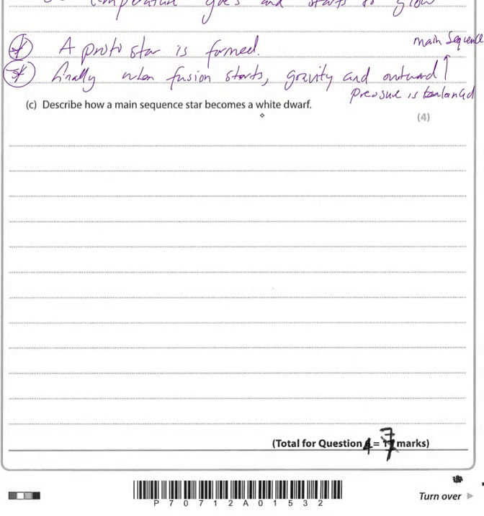So I'll just put it there for you to see what is going on. So after a main sequence, if the star is like our sun, then it's going to go into a red giant. Okay, after red giant, it's going to go into a planetary nebula, and then it's going to go into our white dwarf.